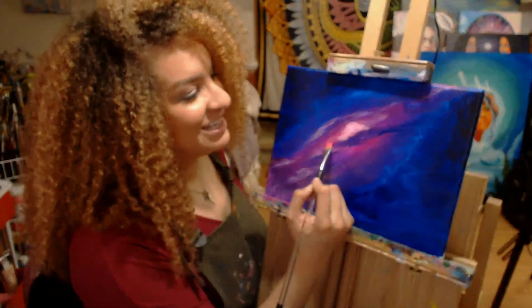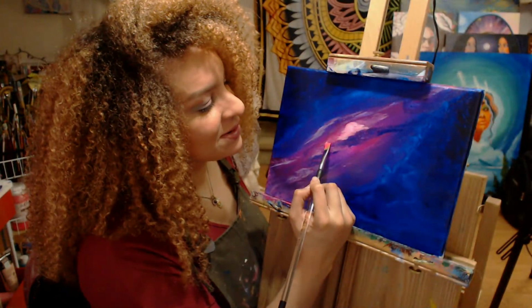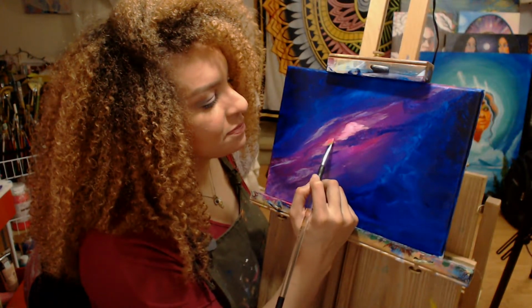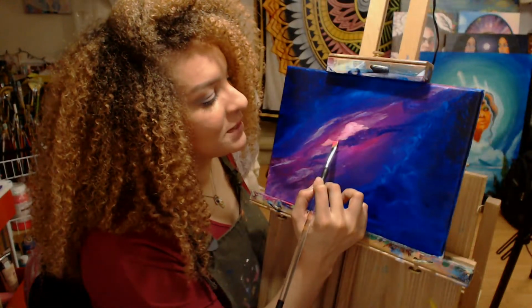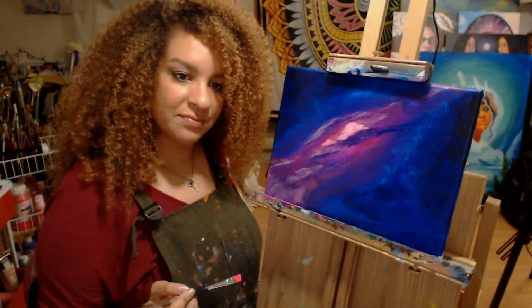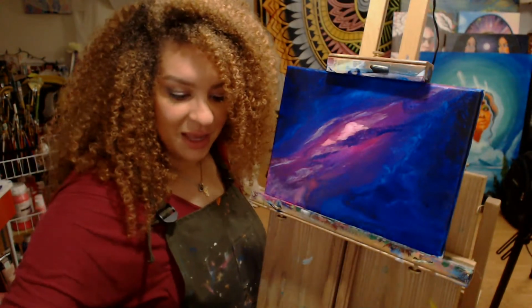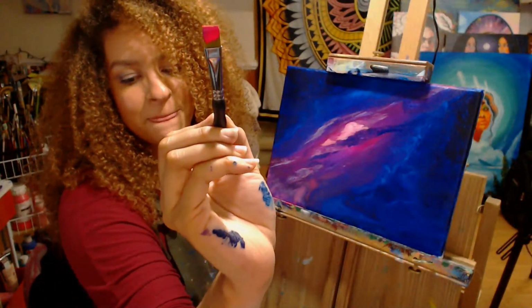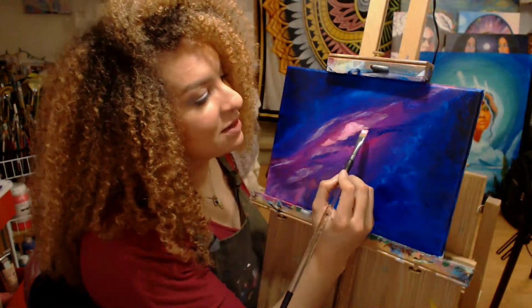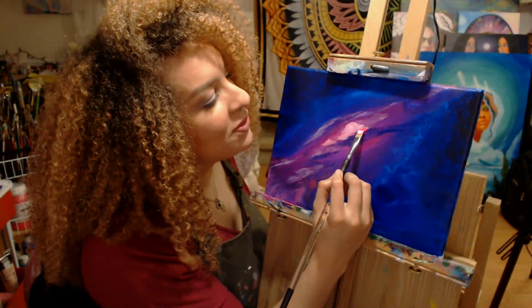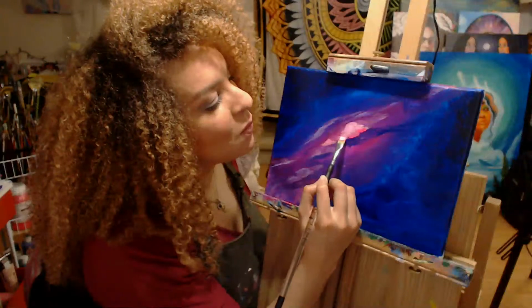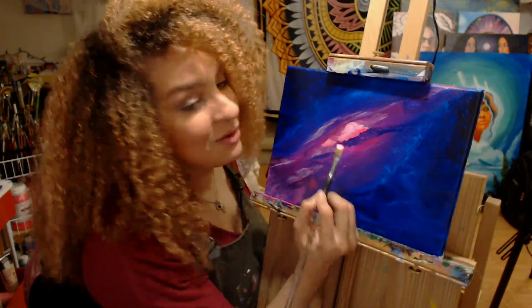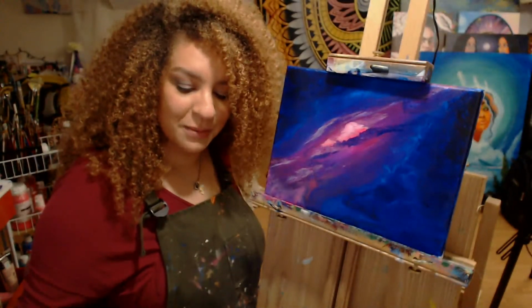Yeah. All right, let's add another bright section right here. Just wiggle your brush. Barely touch your canvas. Like that. And you see how I have white on one side, but then I have this pink on the other side? I'm going to take this pink and I'm going to put it right on the bottom, right where the white meets the blue. It almost looks like a cloud. See that?